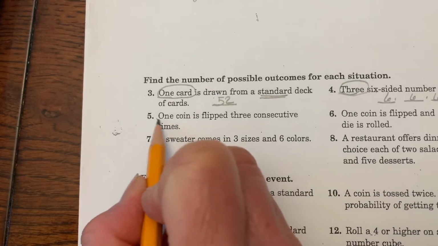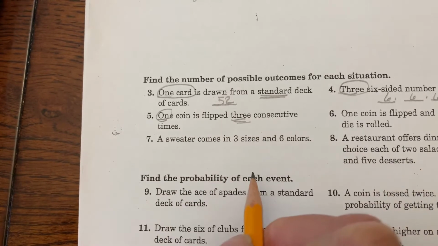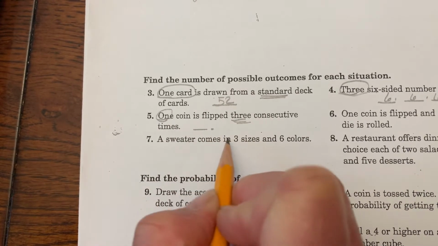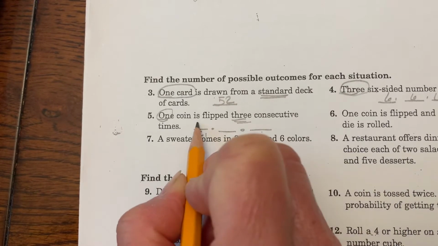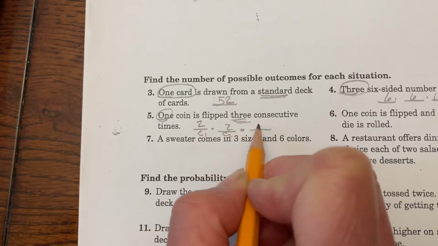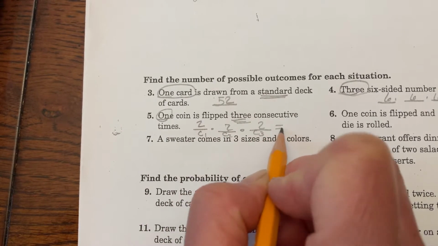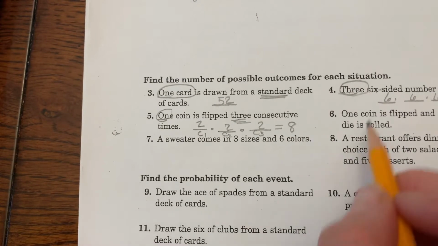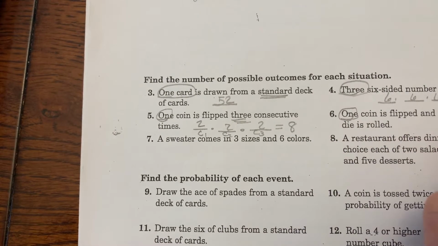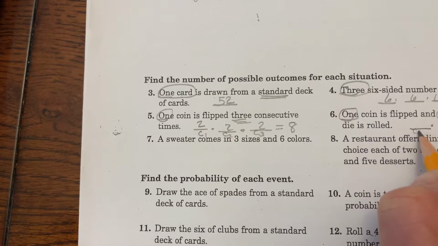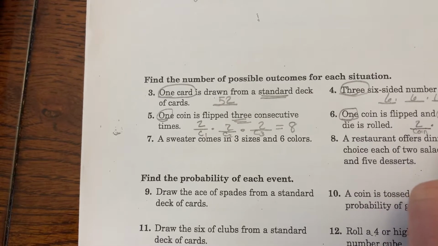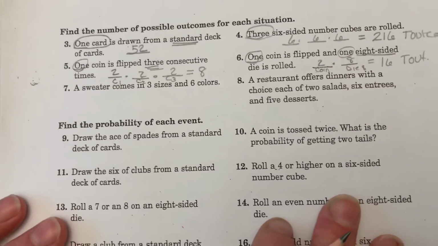1 coin is flipped 3 consecutive times. So you get to flip the coin, pick it up, flip the coin again, pick it up, flip the coin again. This is your first flip, this is your second flip, and this is your 3rd flip, which is 8 total outcomes. 1 coin is flipped and 1 8-sided die is rolled. You get to do 2 things. Flip the coin and roll the die that's 8-sided. You have 16 total outcomes. Yep, it helps to be able to see that, doesn't it?